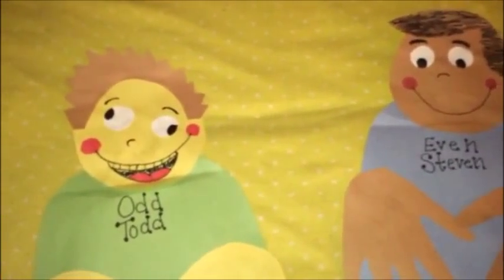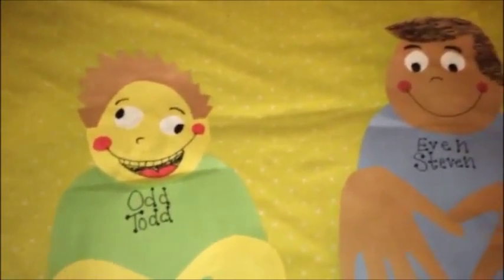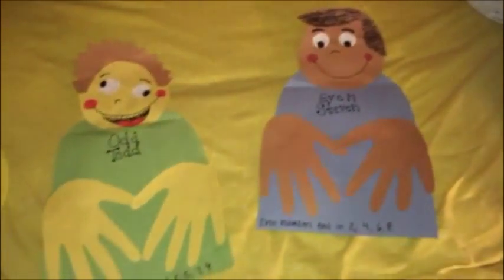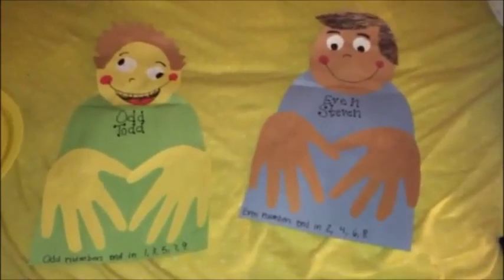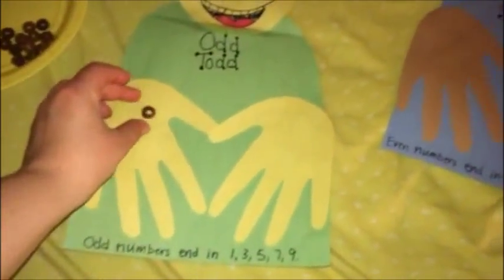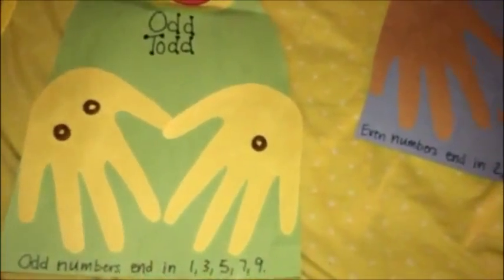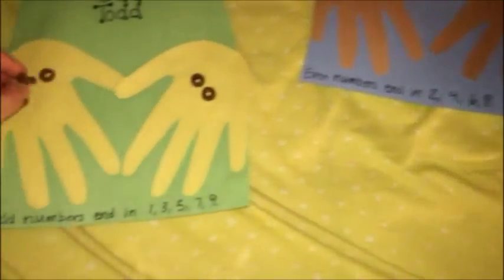I would count out 13 Fruit Loops, or Cheerios in this case, and then ask them if I should give them to Odd Todd or Even Steven. Obviously I would give them to Odd Todd, so we'll say that they were right. Then I would proceed to put equal amounts of Cheerios in each of Odd Todd's hands.